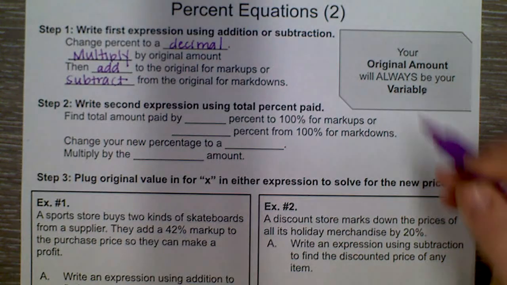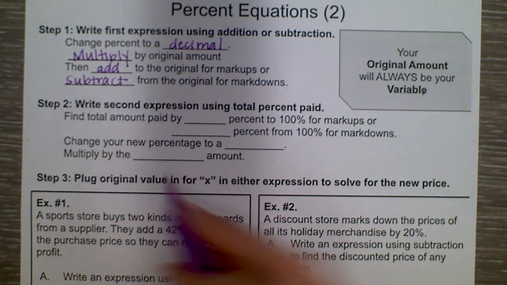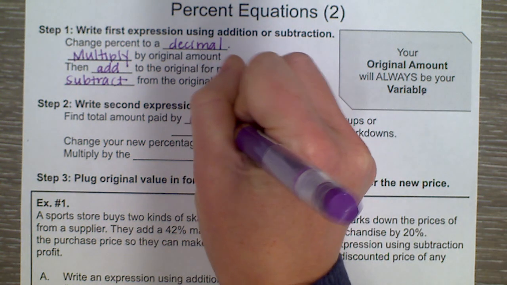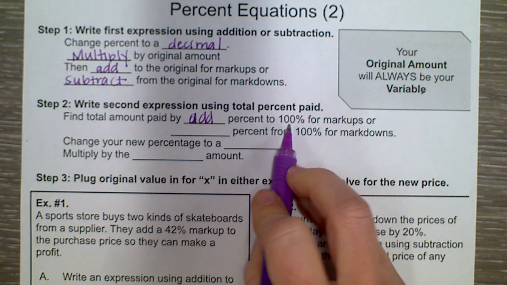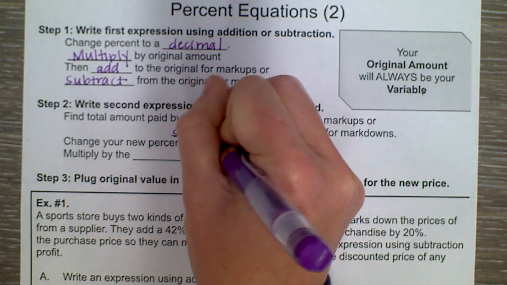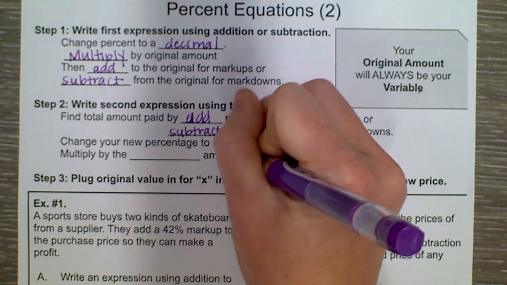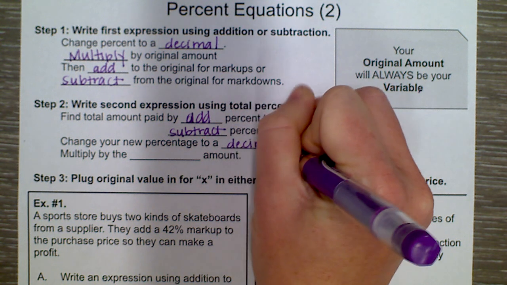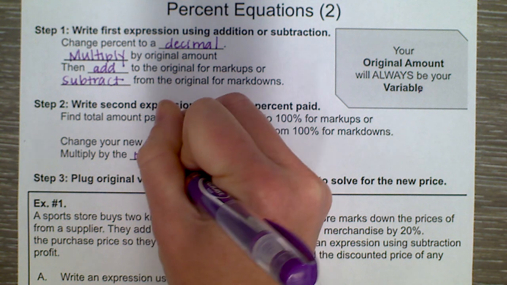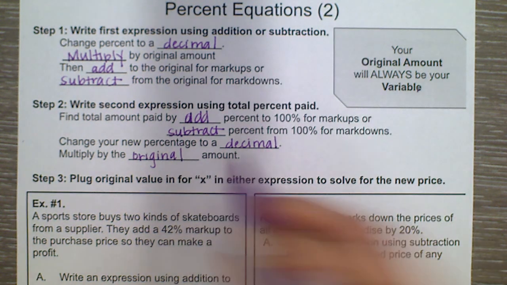Step two is the second equation that you are going to write. You're going to find the total amount paid by adding to the percent. You add your percent to 100 for markups or subtract for markdowns. You'll change that new percent to a decimal and then multiply by the original amount to write your equation. Keep in mind your original amount is going to be represented by that variable.